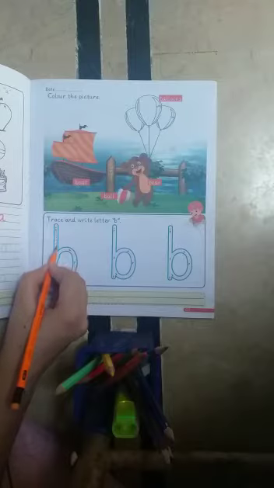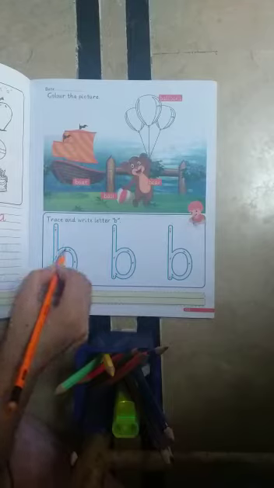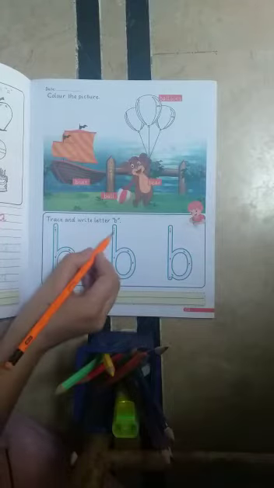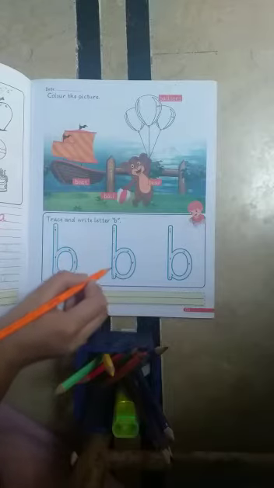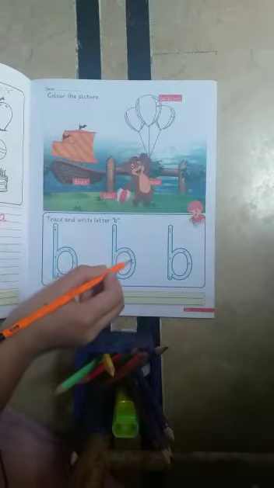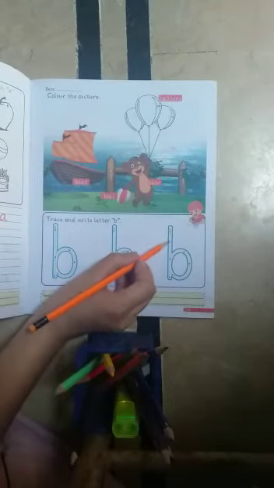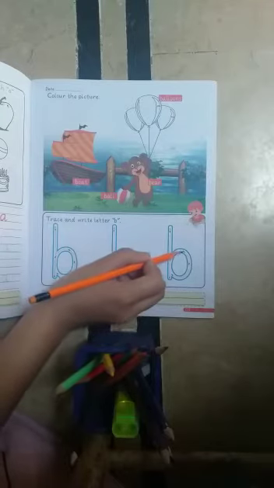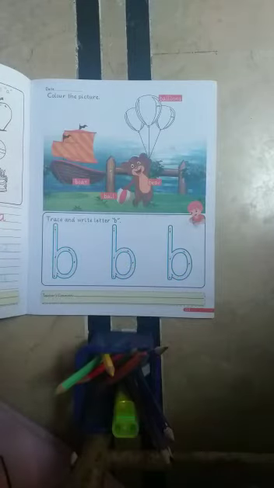Make a straight line. Come down. Go up. Make a curve. Again, starting point. Come down. Go up. Make a curve. Again, starting point. Come down. Go up. Make a curve. We complete page number 3.